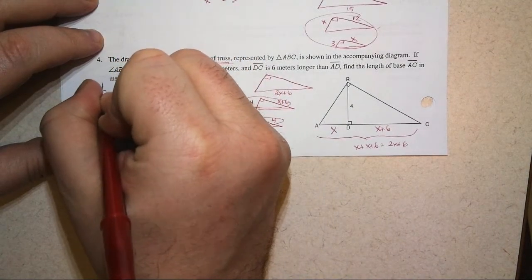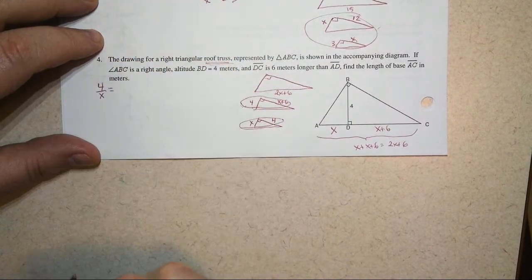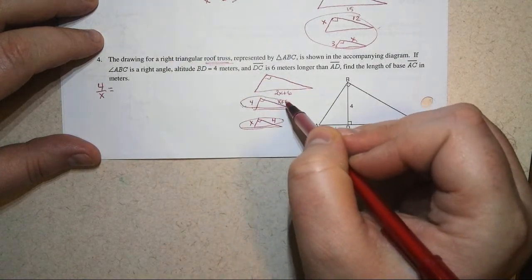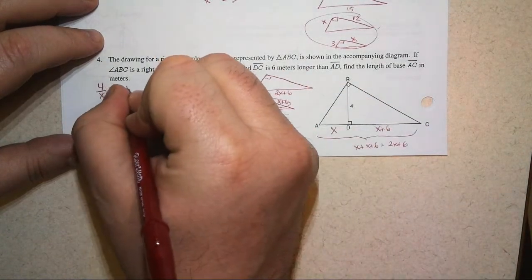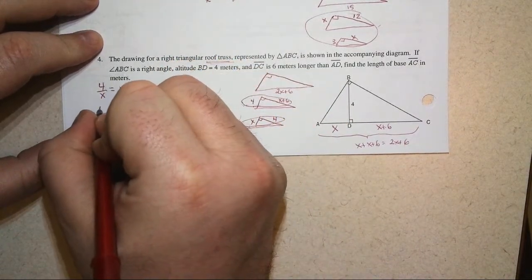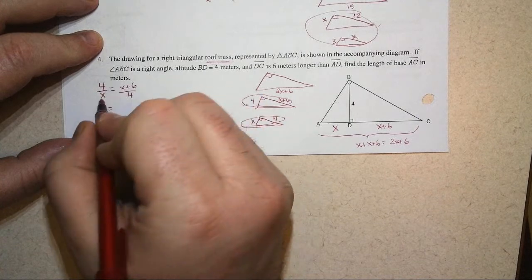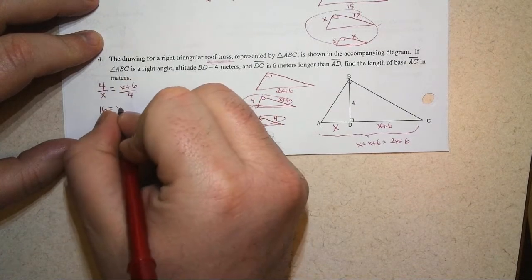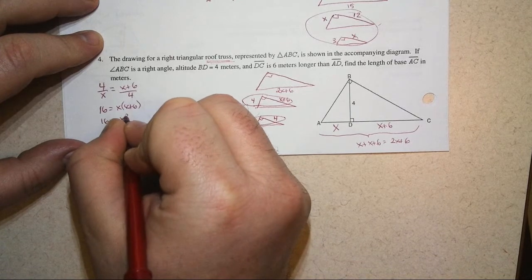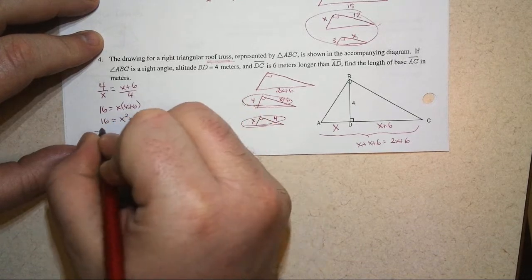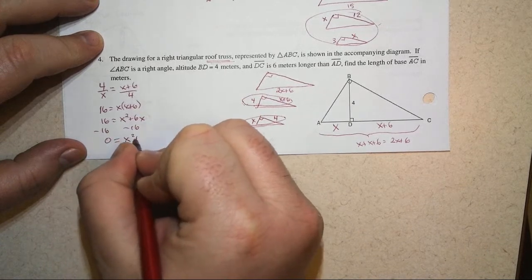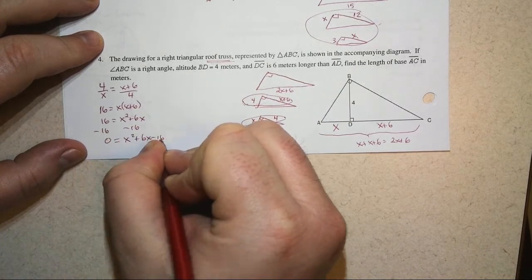So I do 4 over x is equal to, we went 4 to x, so when we go back, x plus 6 to 4. Cross multiply. So 16 is equal to, and we distribute x times x, right? It's really this. So it's 16 equals x squared plus 6x. And then I'm going to bring that 16 over. So 0 is x squared plus 6x minus 16.